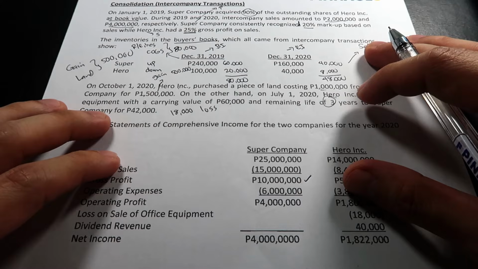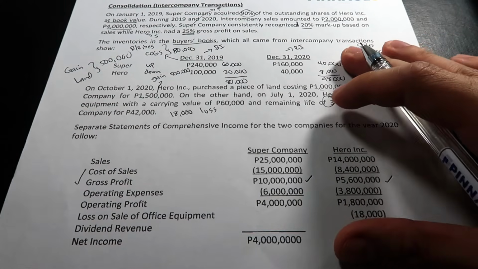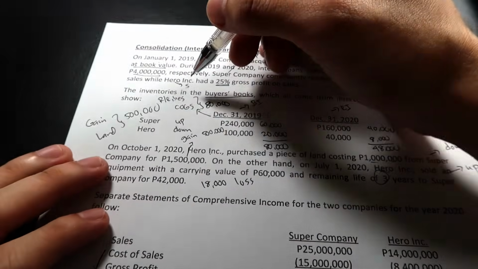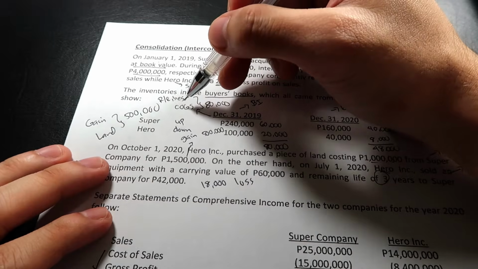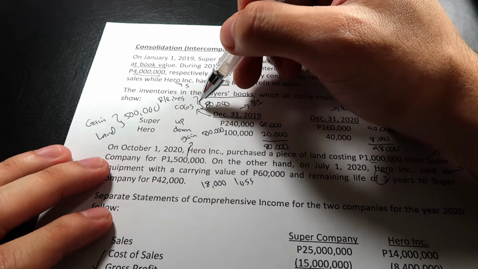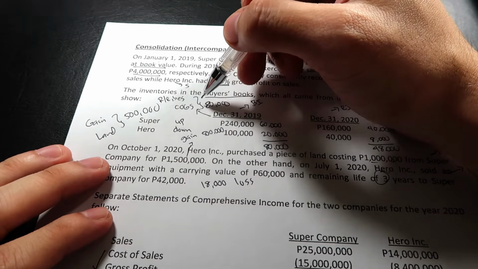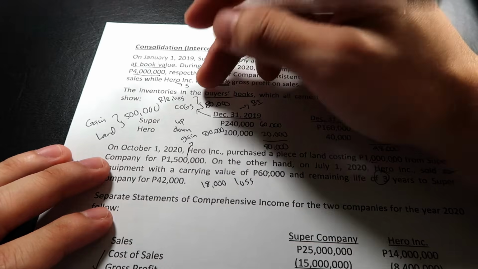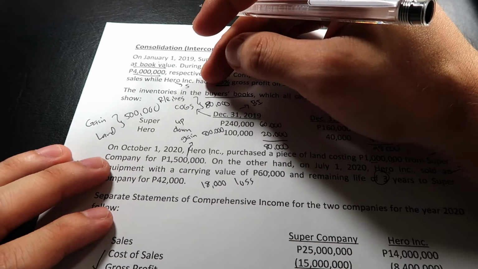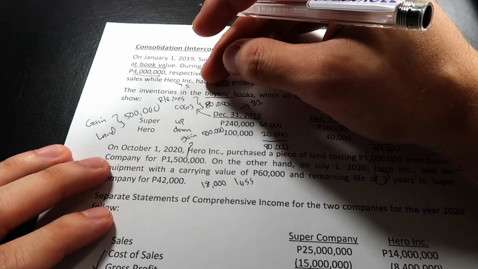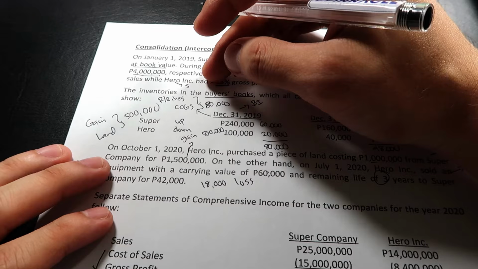Our beginning and ending inventory. Beginning inventory natin, as you see, yung entry natin here, we're crediting cost of goods sold, 80,000. If you're crediting cost of goods sold, it means binabawasan mo yung cost of goods sold. Therefore, the effect on the gross profit is higher. Tama?